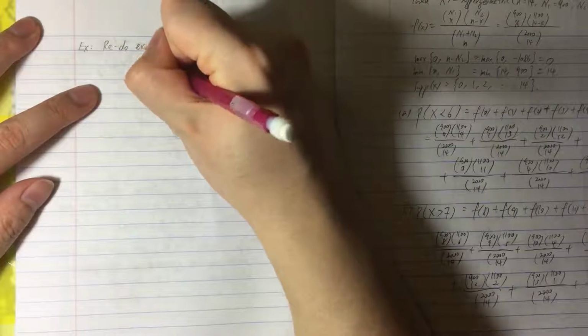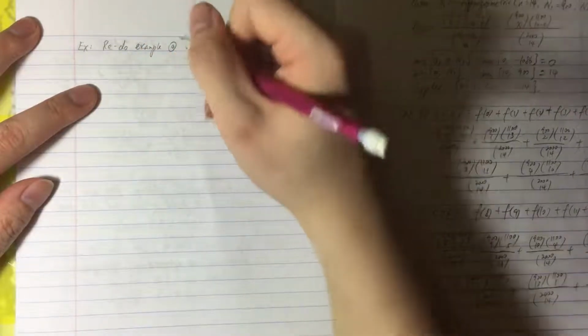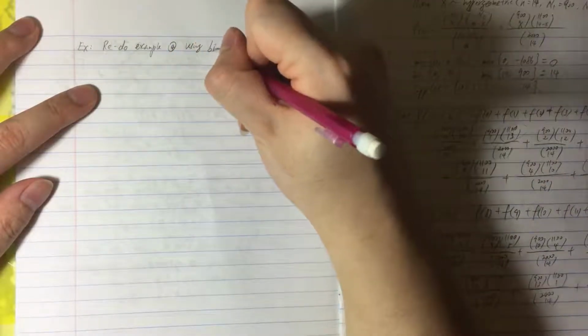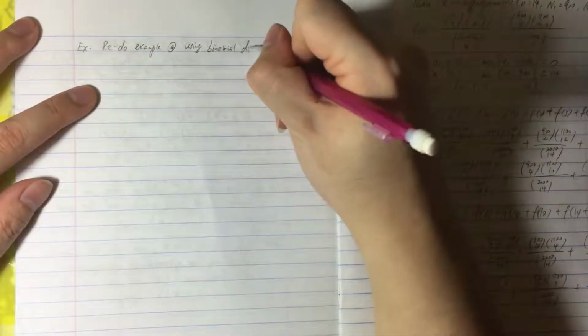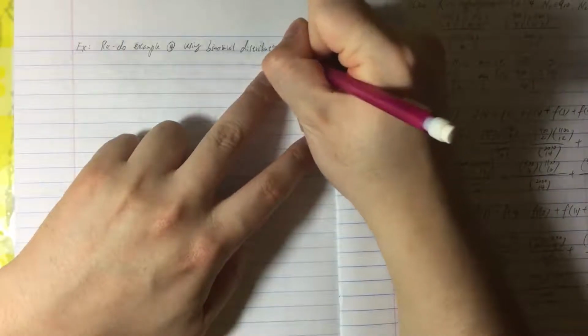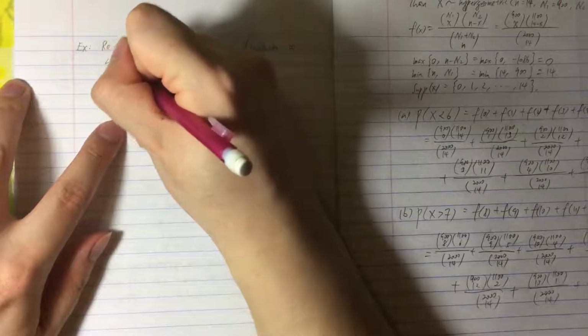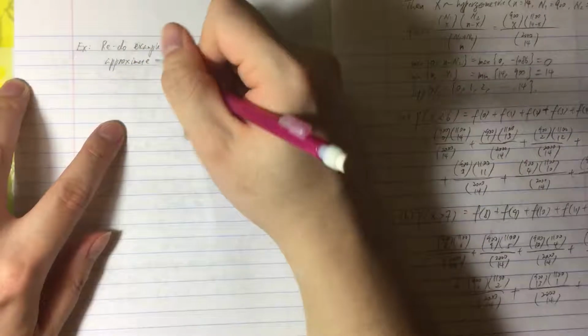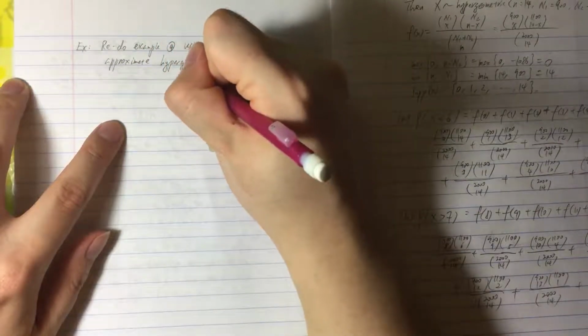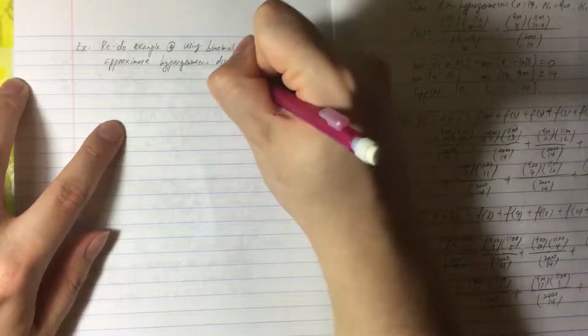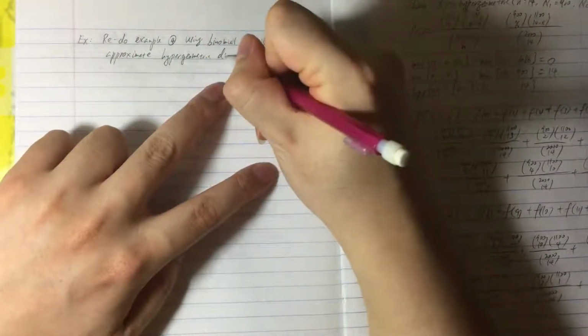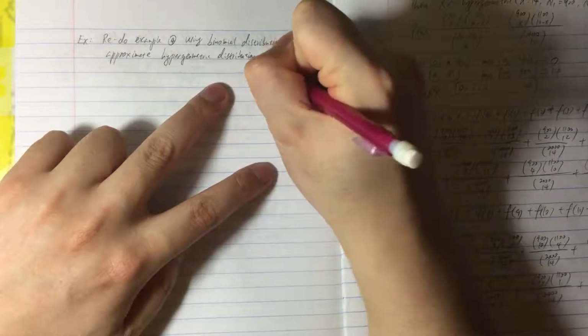Next, let's redo example 4 using binomial approximation, using the binomial distribution to approximate the hypergeometric distribution.